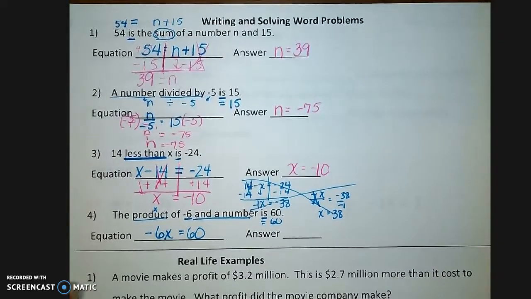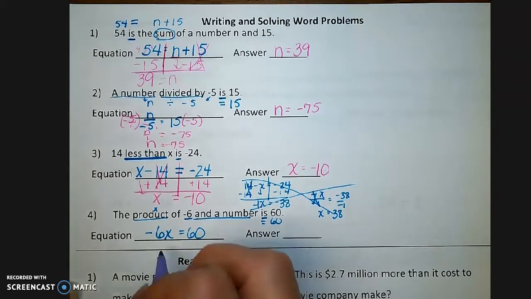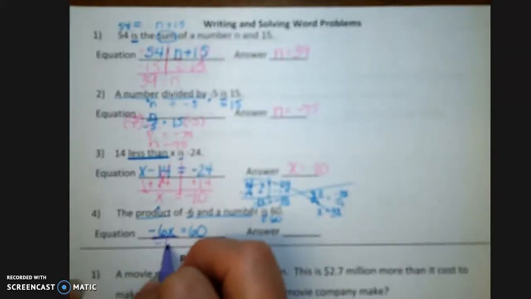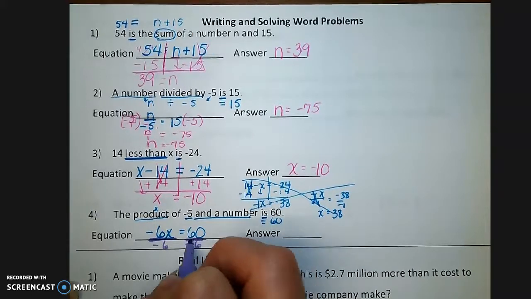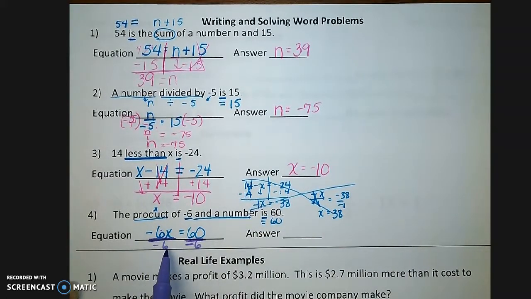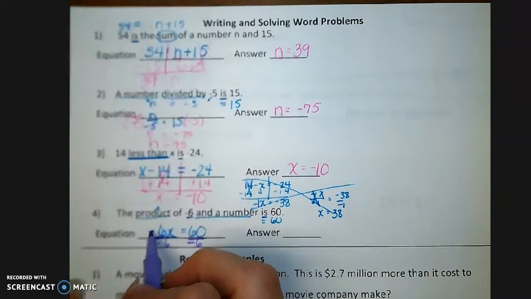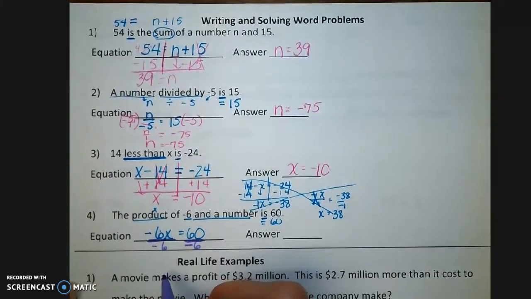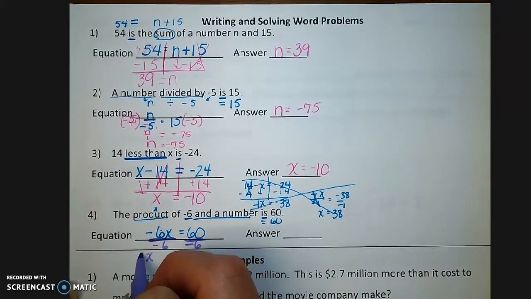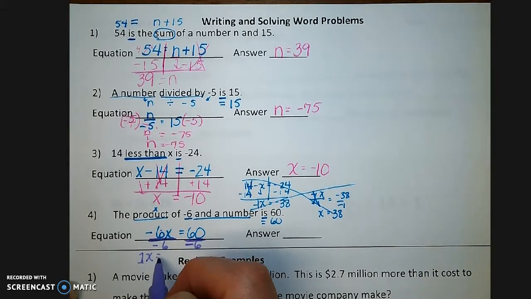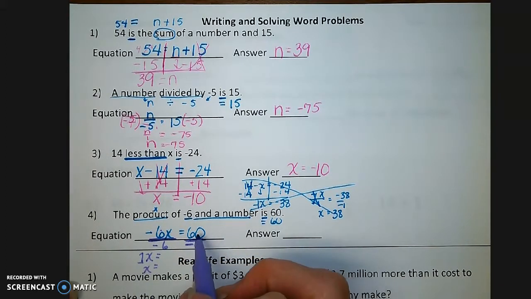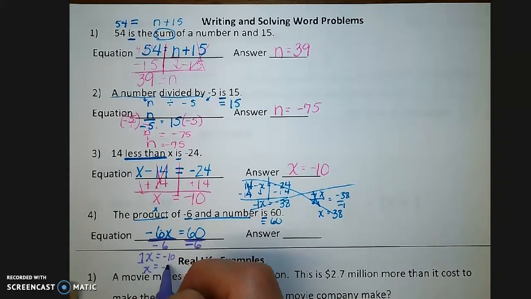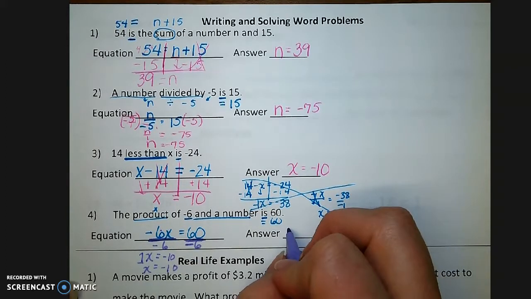So since I'm multiplying, I'm going to divide to find the answer, to figure out what x is. So I'm going to divide negative 6 divided by negative 6. Well, negative divided by negative gives me a positive, and 6 divided by 6 gives me 1. So I get 1x. We don't typically write the 1, so I could rewrite it as x, and then I've got 60 divided by negative 6, which is going to give us a negative 10.